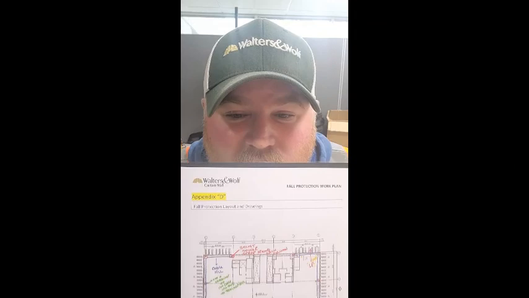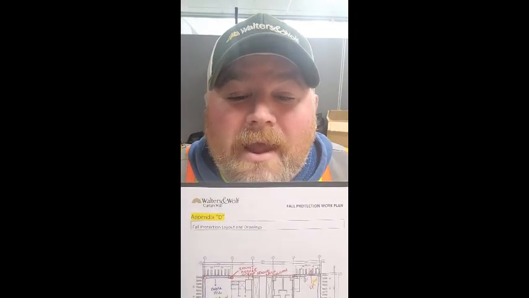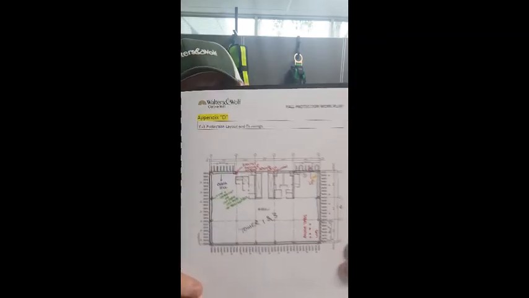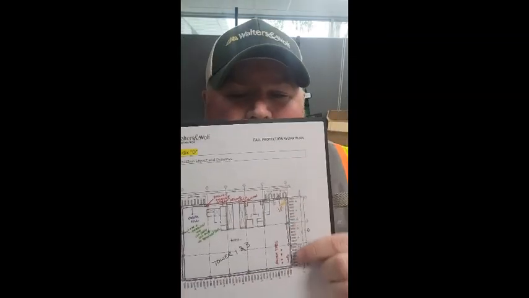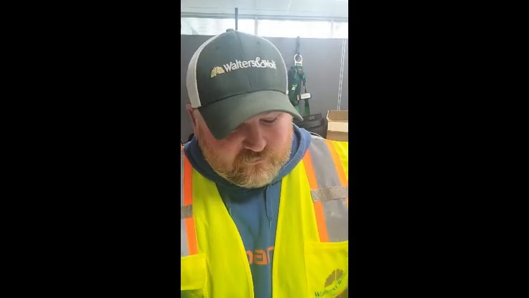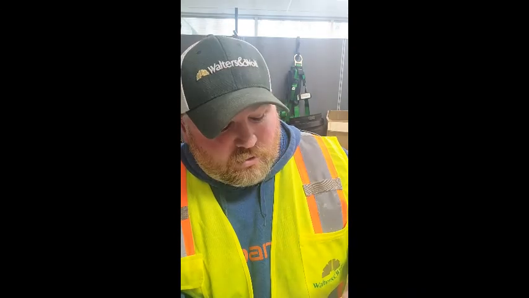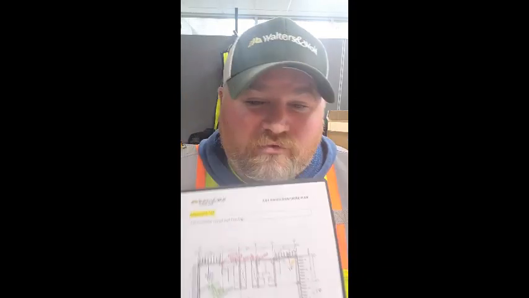So Appendix D, you'll notice fall protection layout and drawings. It's just an example of how we're going to utilize our fall protection. So you'll notice a ratchet anchor strap around each and every column on the floor. This is tower 1, and 3 is similar. You'll use a carabiner to run the cable horizontal lifeline through the termination.